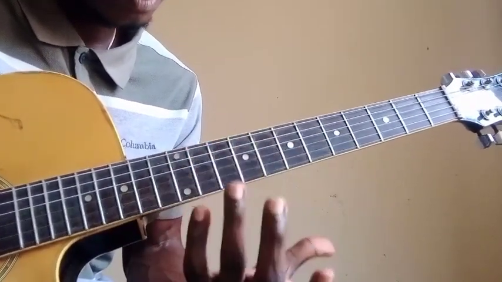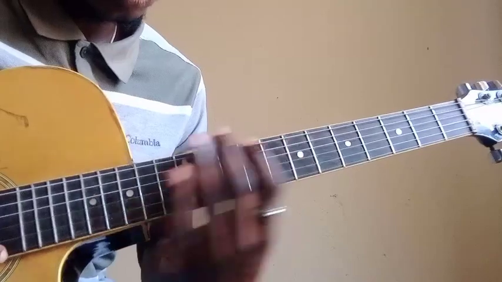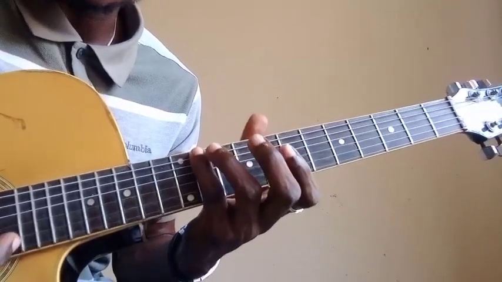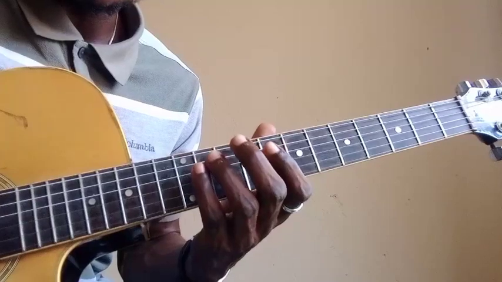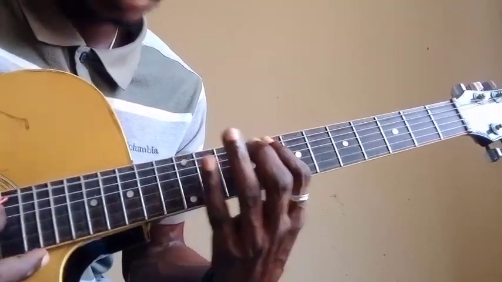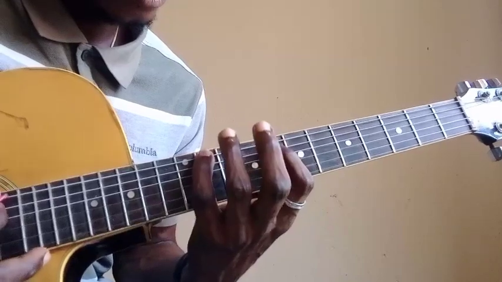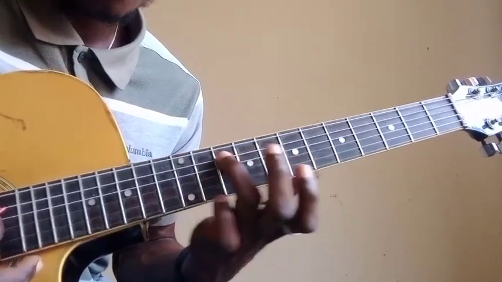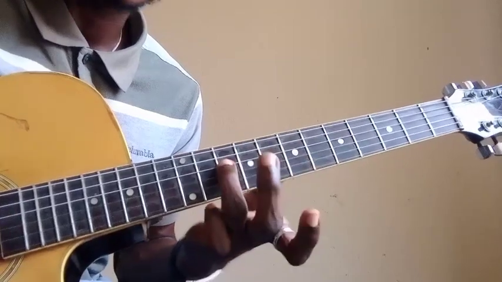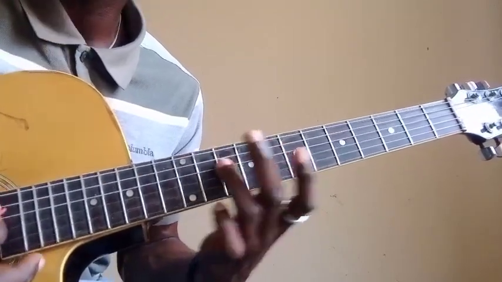Now, the notes that form the minor pentatonic are your root, your flatted third, and so on: do, me, fa, sol, do.